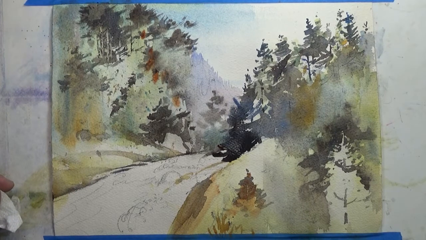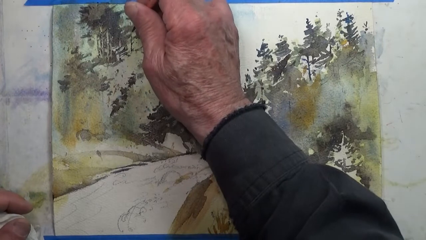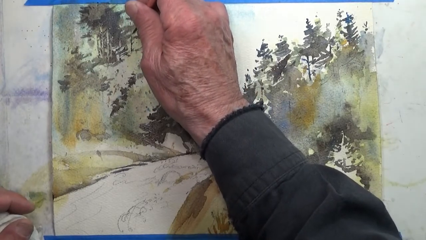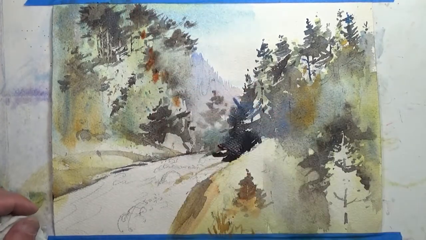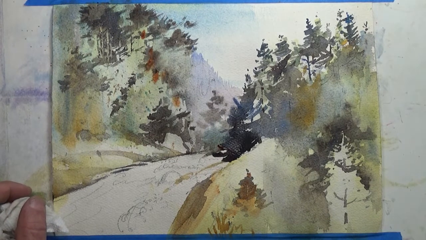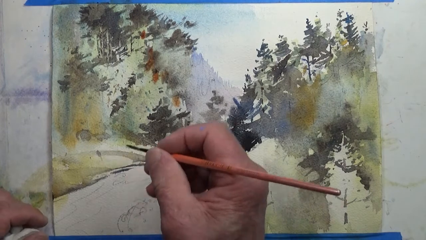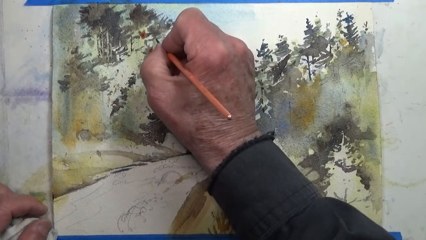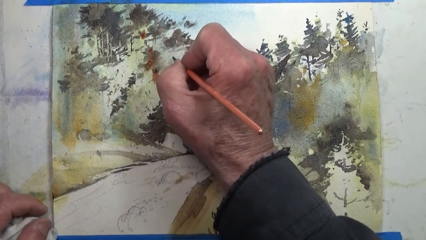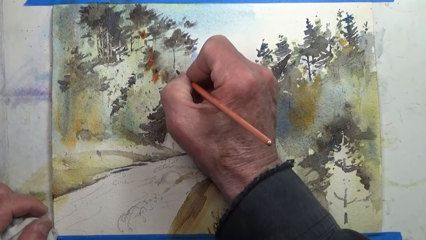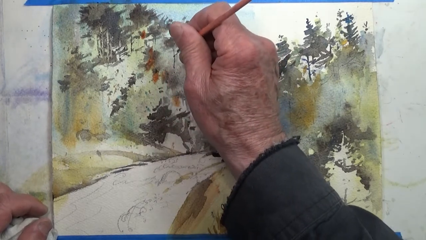Clusters of branches. You've got to get this fluid enough so that it'll move, but not so fluid as to run. And you need to create a nice, clean edge.